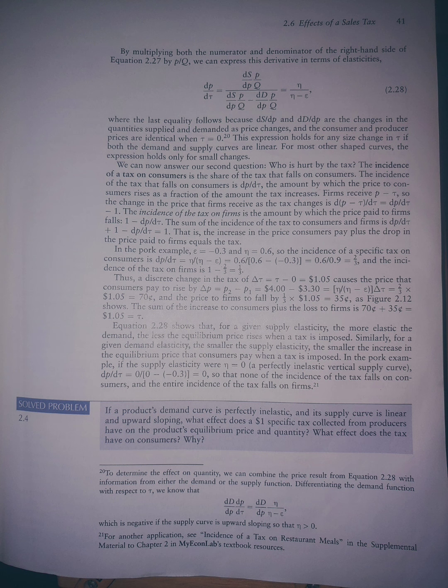minus epsilon, equation 2.28, where the last equality follows because the derivatives of supply and demand with respect to price are the changes in the quantity supplied and demanded as price changes, and the consumer and producer prices are identical when tau equals 0.